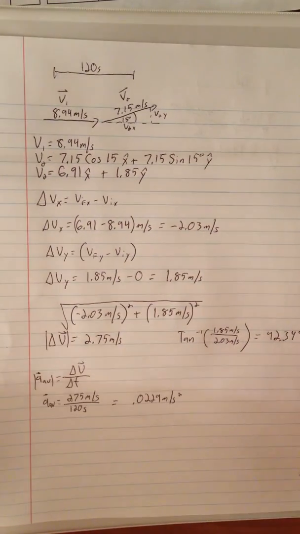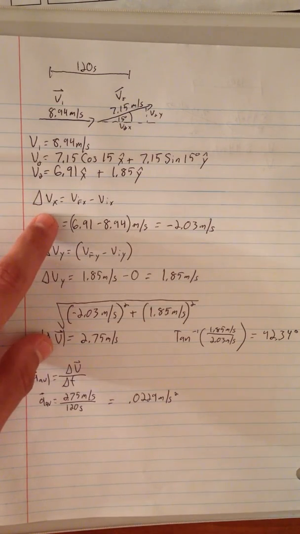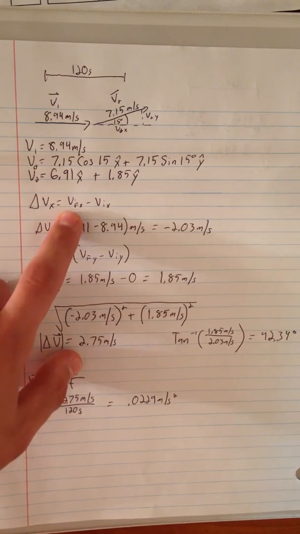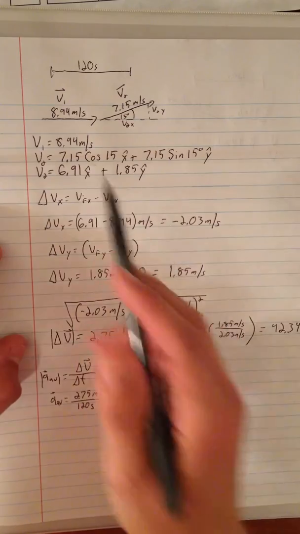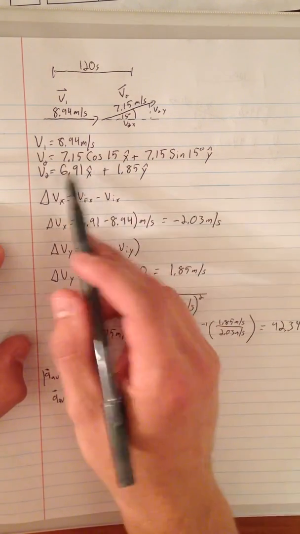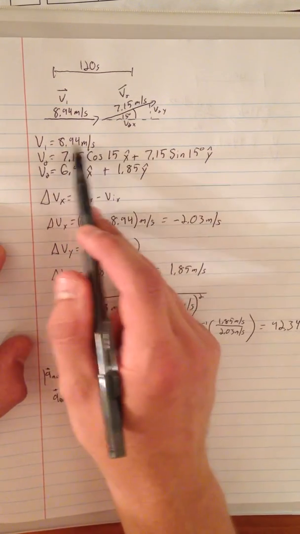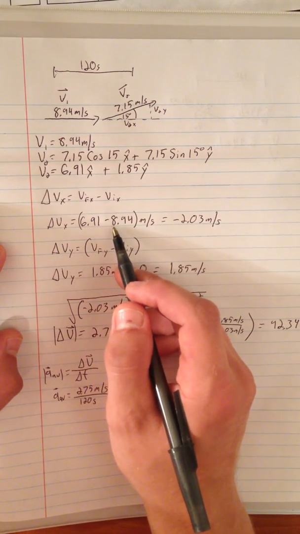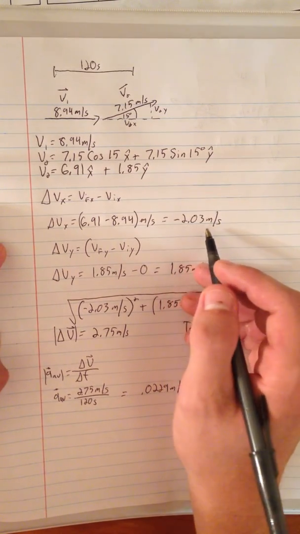Okay, now we know that the change in velocity for the x is going to equal the final velocity of x minus the initial velocity of x. So let's write that down. This is our final velocity of x, and this is our initial. So we can write that 6.91 minus 8.94 meters per second equals negative 2.03 meters per second.